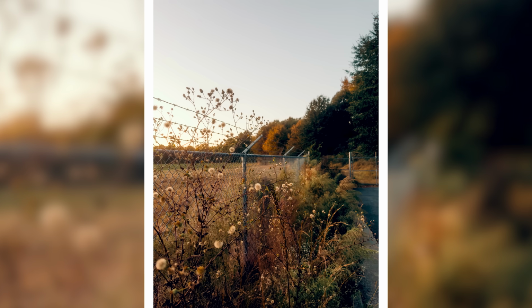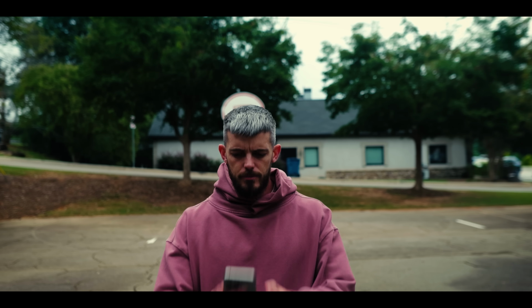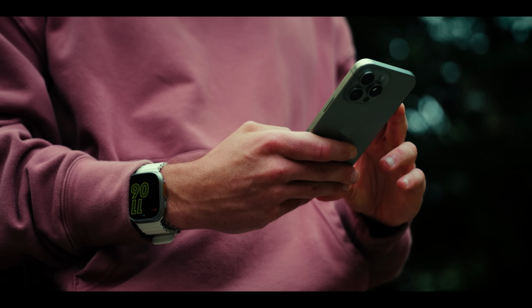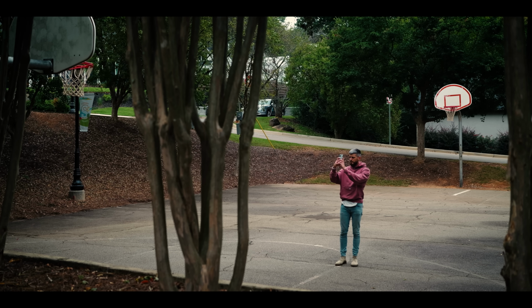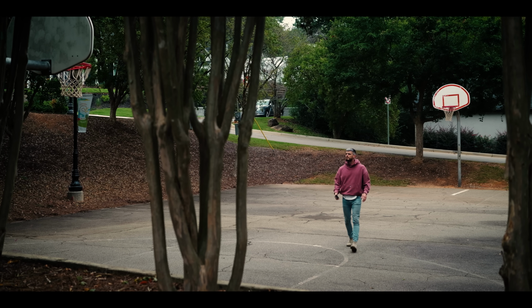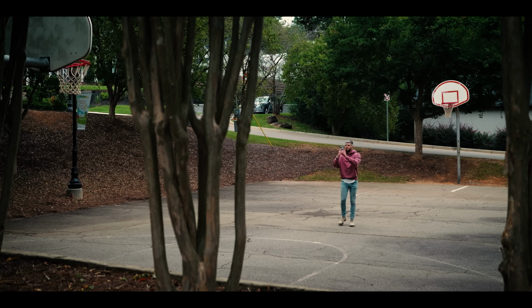Now, some backstory on my experience with mobile photography. My personal opinion is that these cameras continue to advance, but there are circumstances where you're not going to get the same result as a DSLR or a mirrorless, and that's completely okay.